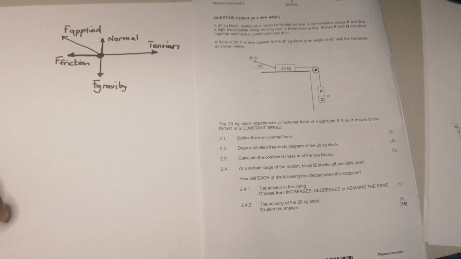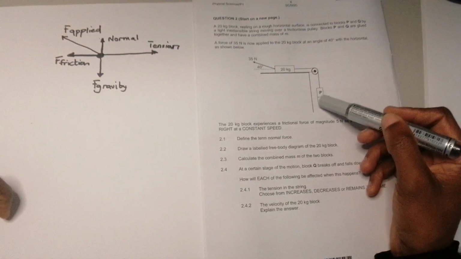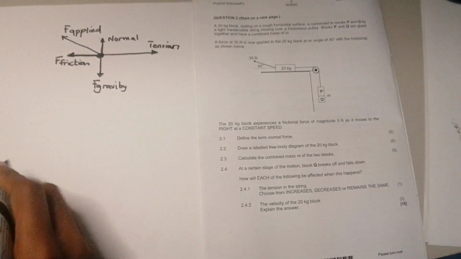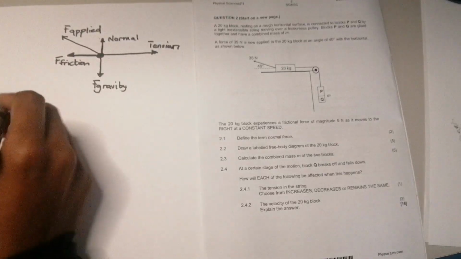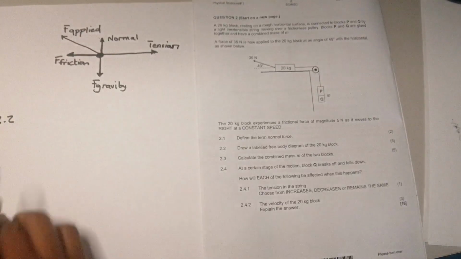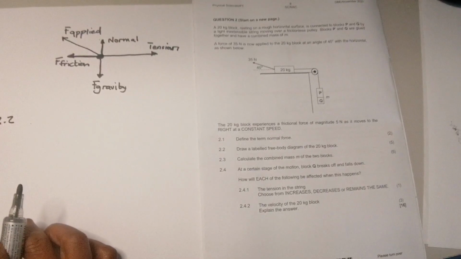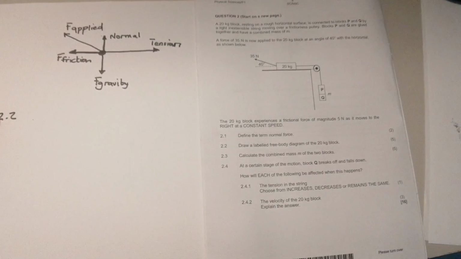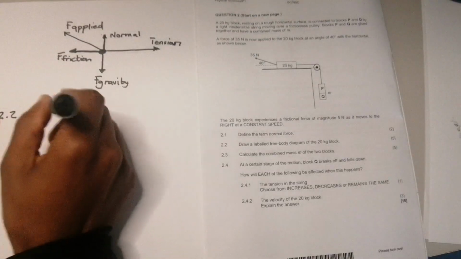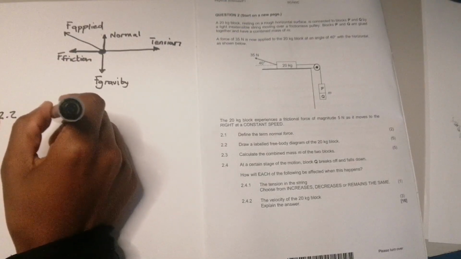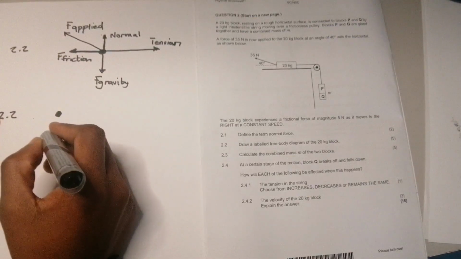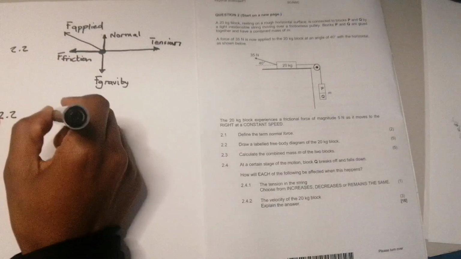Now they say to us, calculate the combined mass M of the 2 blocks. So we wanted to find this mass here. Let's look at what we do there. For the 2.2 value, what are we going to do? We're going to simply look at block P and Q. So that was 2.2. If we look at block P and Q, they're experiencing a force in that direction.